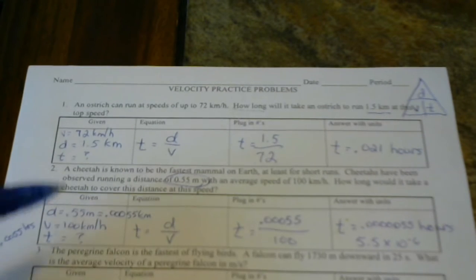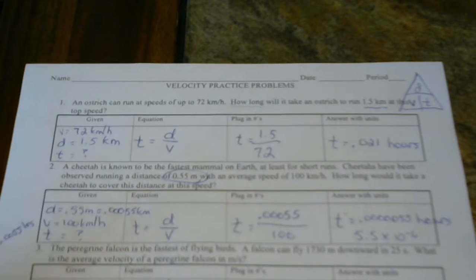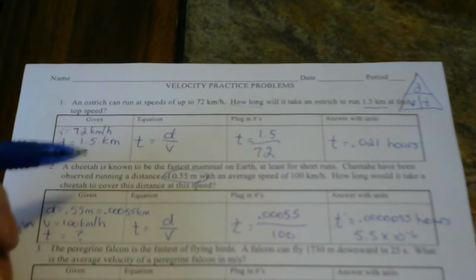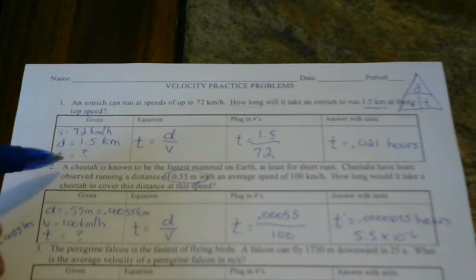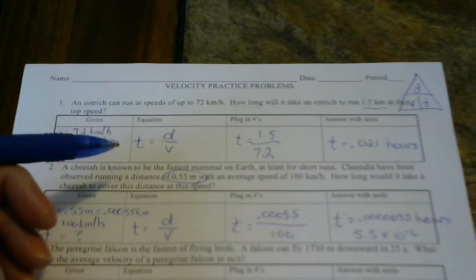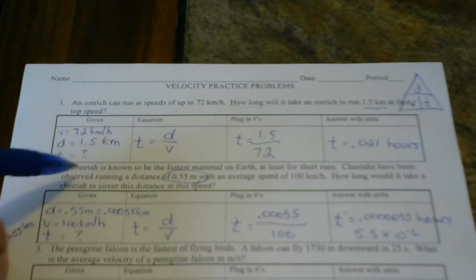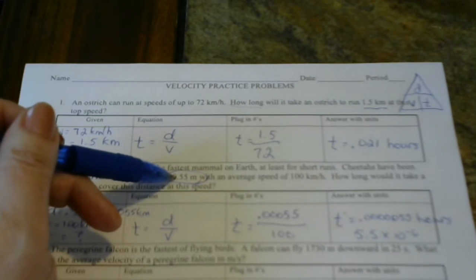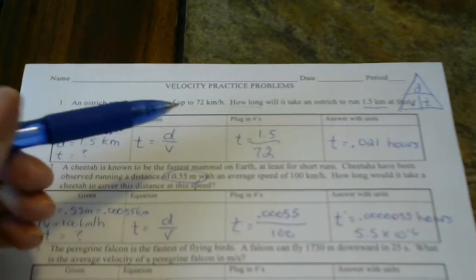Okay, let's go to the second one. A couple of these are kind of confusing because you have to change units, so you have to really pay attention to that. This is number 2. A cheetah is known to be the fastest mammal on Earth, at least for short runs. Cheetahs have been observed running a distance of 0.55 meters with an average speed of 100 kilometers per hour.